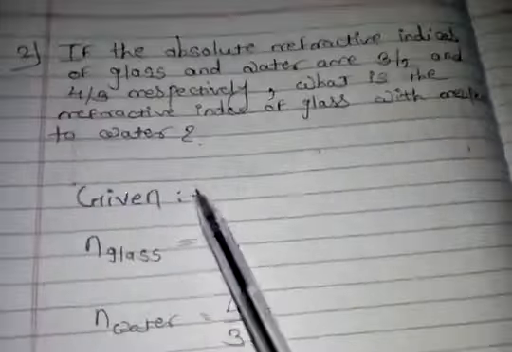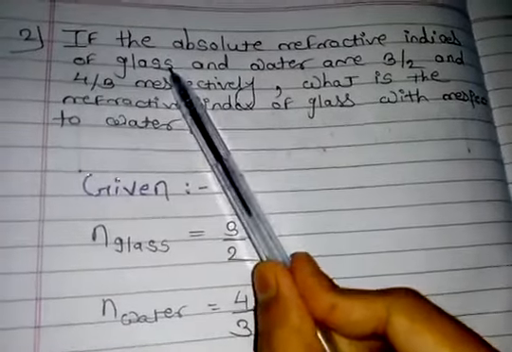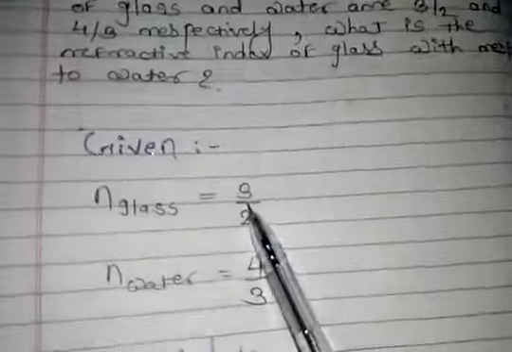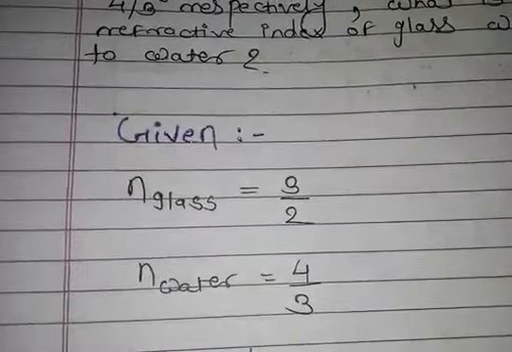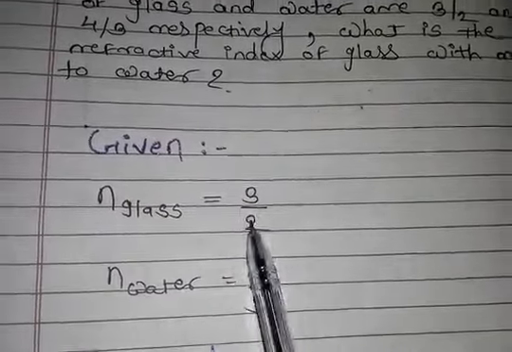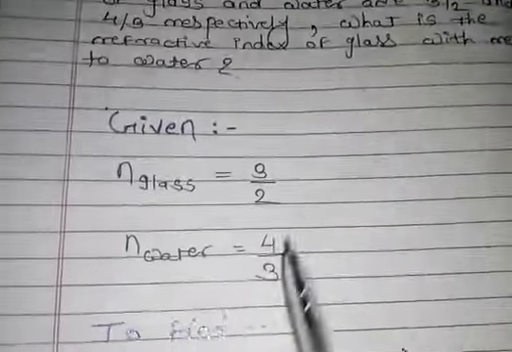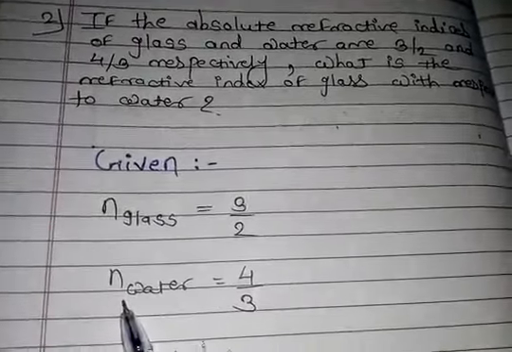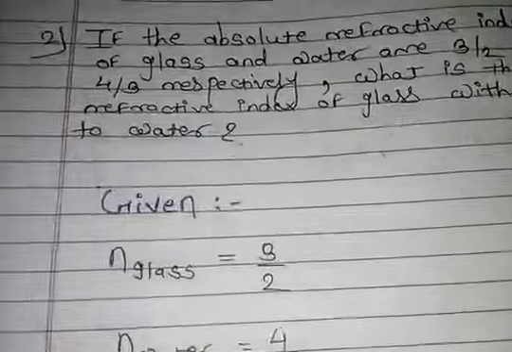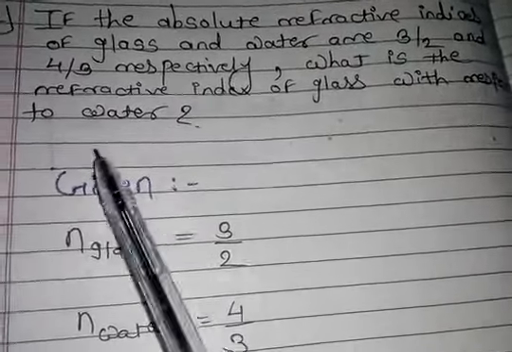So what is given over here? The refractive index of glass is 3/2. We are going to write refractive index as n. Here n of glass is equal to 3/2, and the refractive index of water is equal to 4/3. So what we have to find out? We have to find out the refractive index of glass with respect to water.